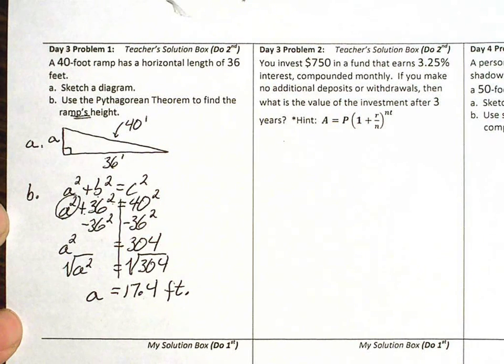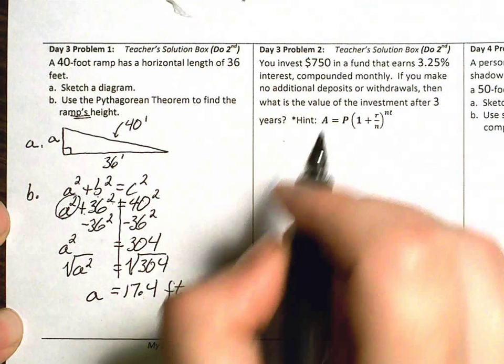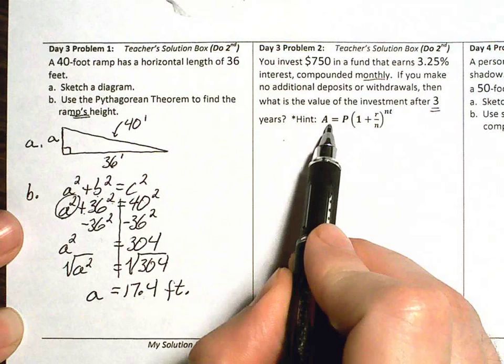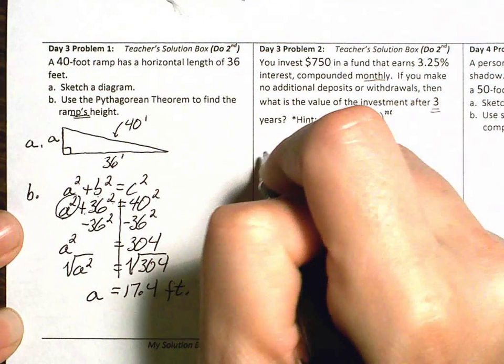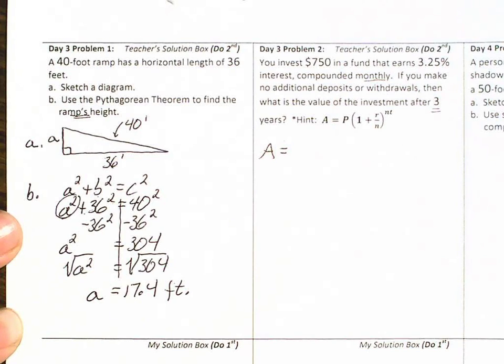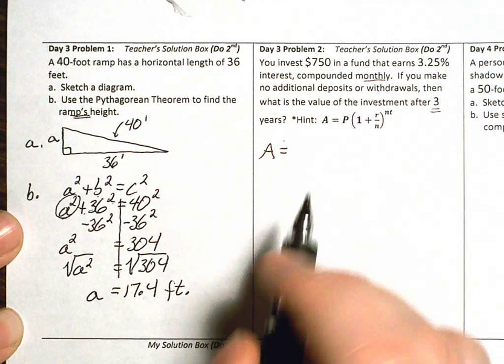Now, Day 3, Problem 2. You invest $750 in a fund that earns 3.25% interest compounded monthly. If you make no additional deposits or withdrawals, then what is the value of the investment after 3 years? Here is the compound interest formula. So let's solve this for A, the amount of money in our investment after 3 years.